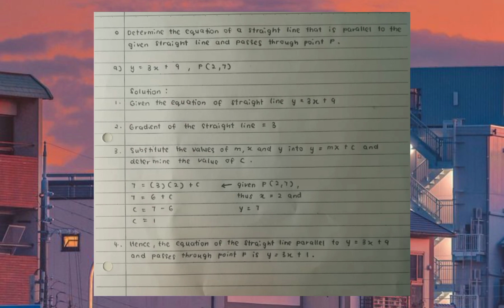So, 7 equal to 6 plus c, and then c equal to 7 minus 6, and the answer is c equal to 1. Hence, the equation of the straight line parallel to y equal to 3x plus 9 and passes through point P is y equal to 3x plus 1.